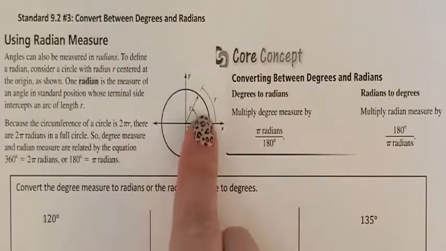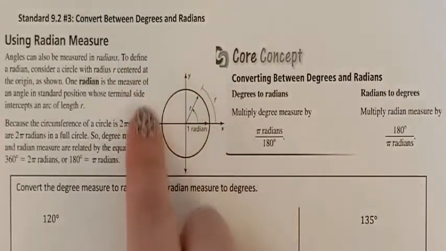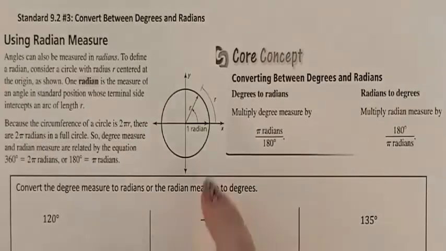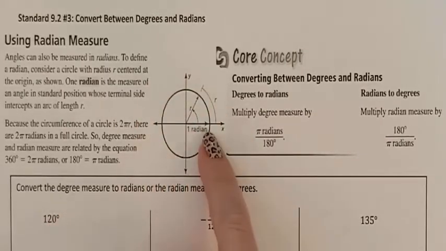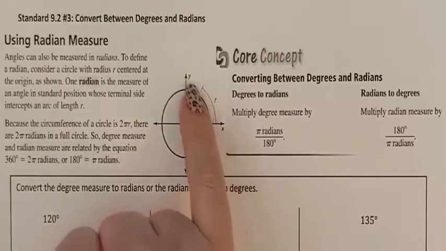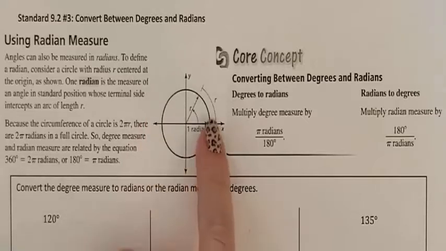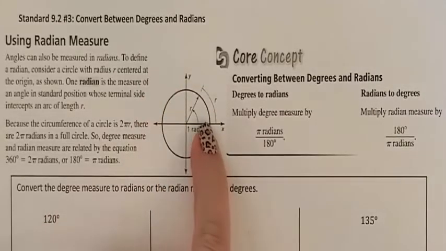Degrees is what we've been talking about so far and how you can travel around the circle, kind of like with a skateboarding trick. If you just turn around backwards, that was 180 degrees. If you do a full 360, you turned all the way around. So 180 degrees is halfway around the circle, and 360 degrees is all the way around the circle.